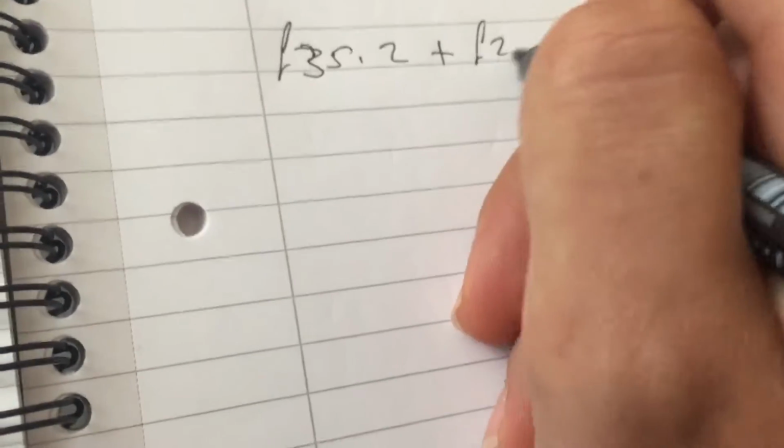Now it's clear that they're going to make 20 million savings. So 35.2 plus 20 equals 55.2 million. This is their new share capital. 55.2 million is their new share capital. And we want to know what the share price is on March 25th.